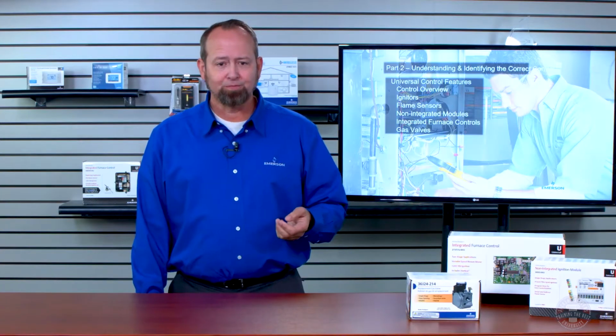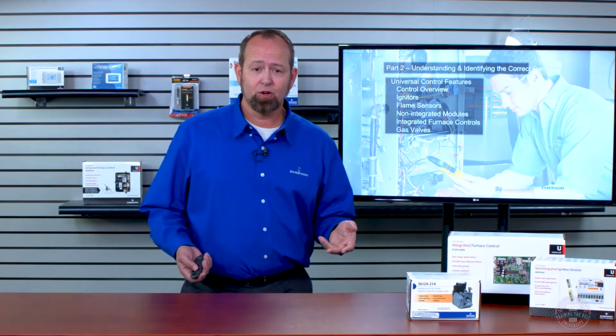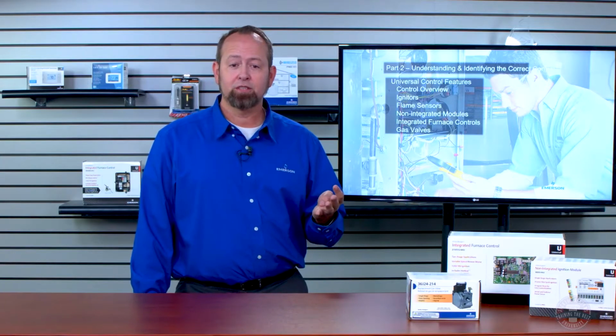So let's go to part 2, understanding and identifying the correct control. Universal control features, and the control overview that we want to go through now, are igniters, flame sensors, non-integrated modules, integrated furnace controls, and gas valves.